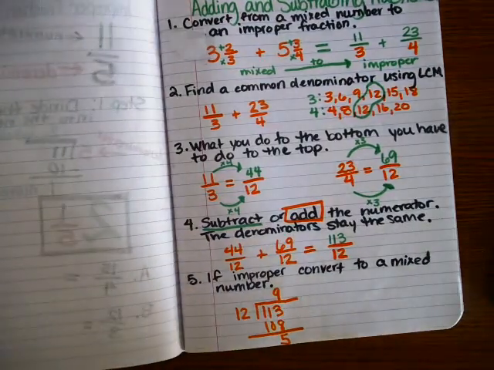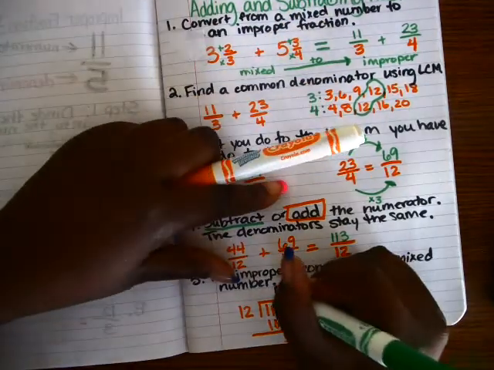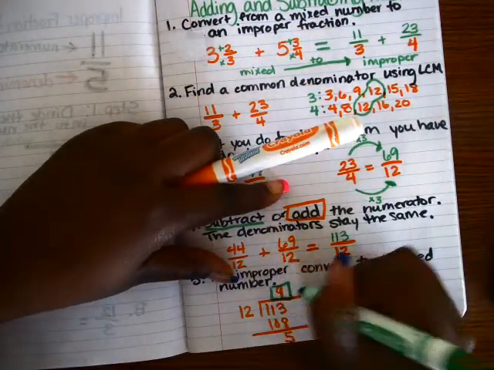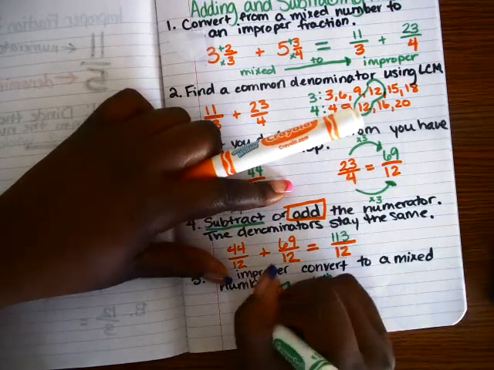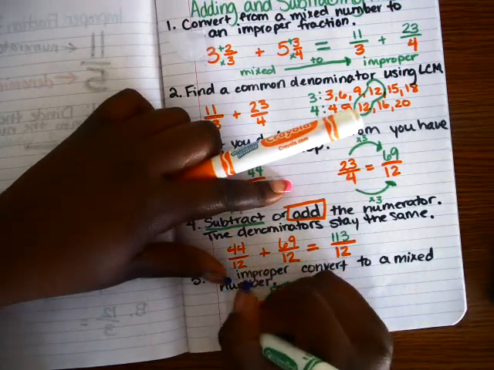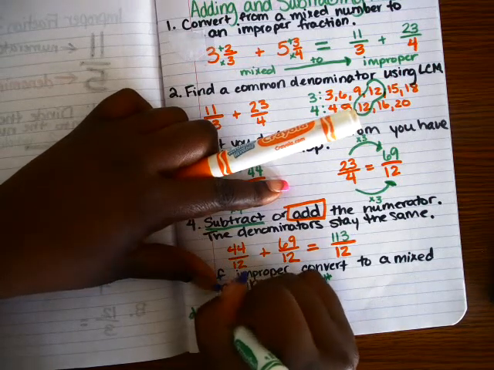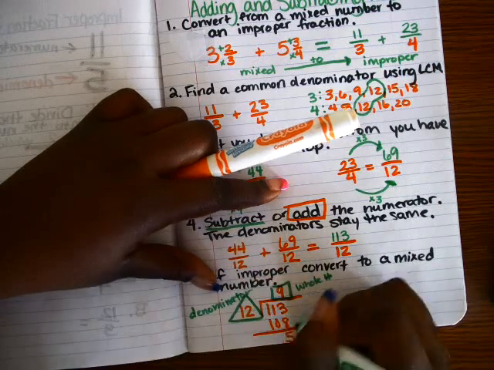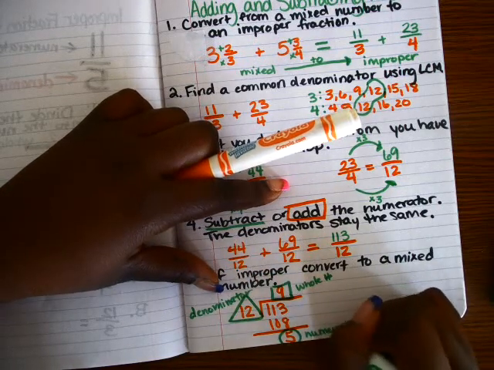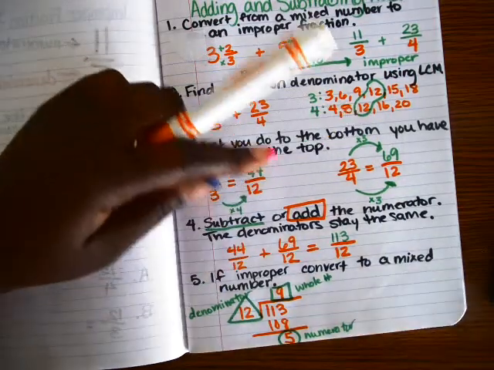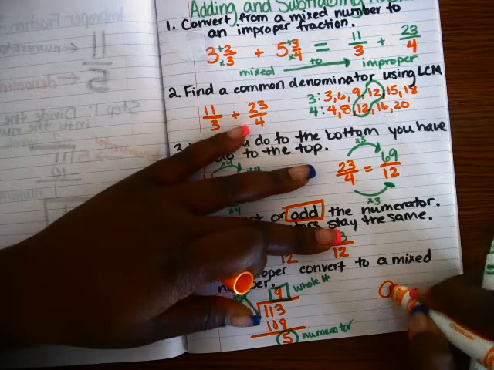So now it's just a matter of which one is which. So your 9, if you remember on the other page, is your whole number. The 12 is your denominator. And the 5 is your numerator. So your answer is 9 and 5/12.